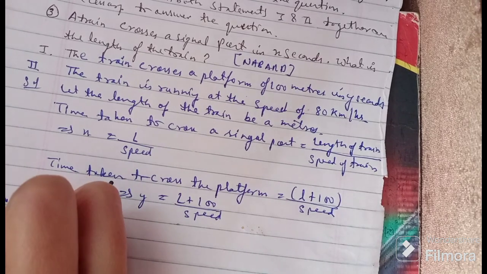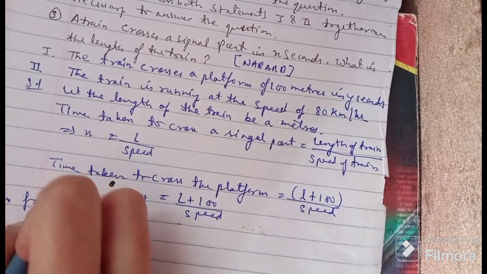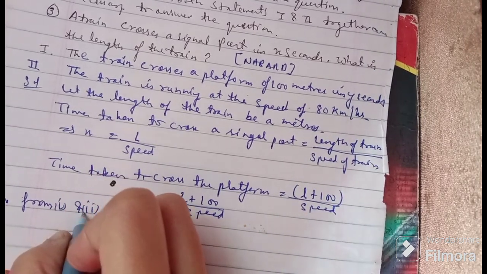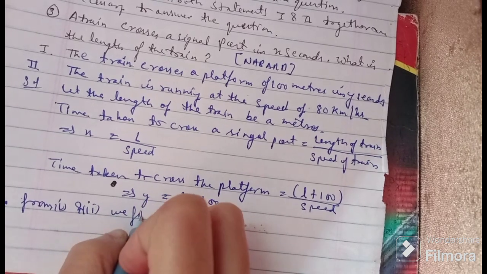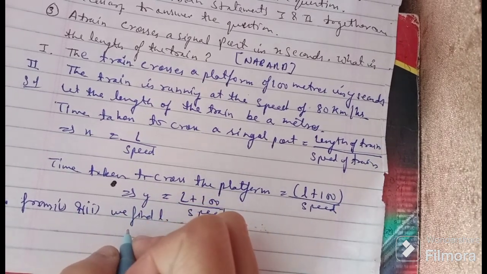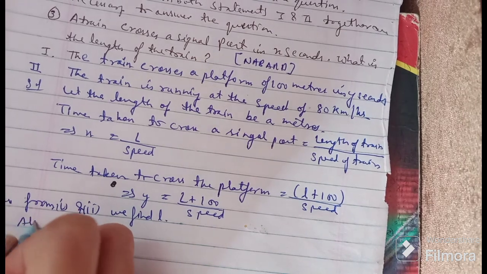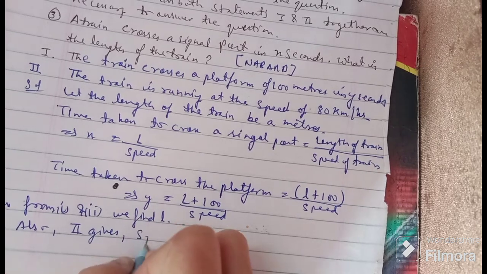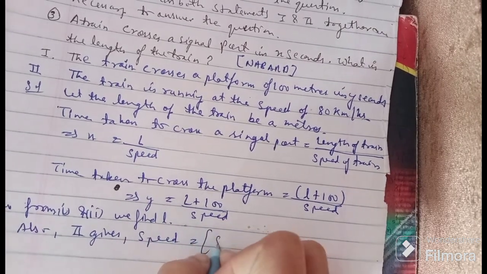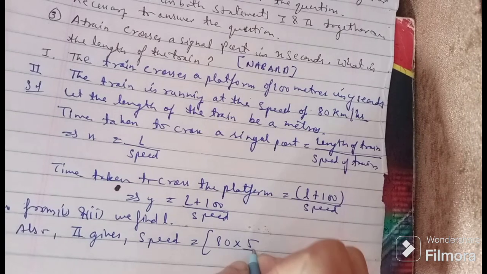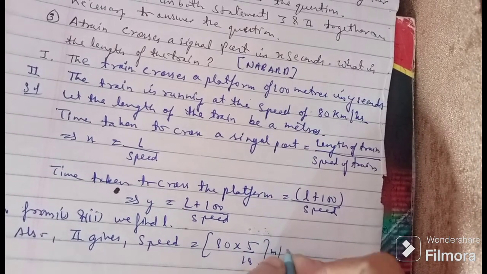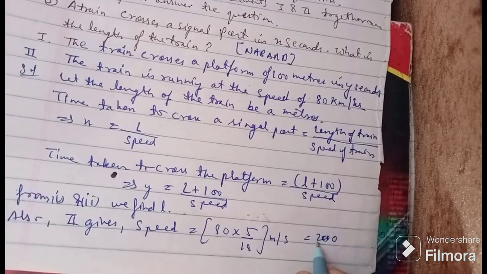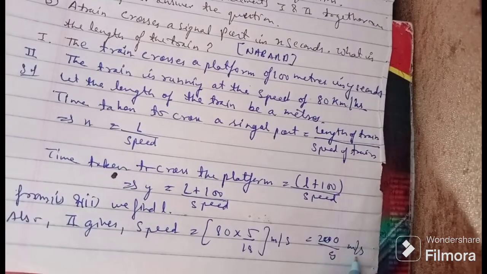Thus, from 1 and 2 we find, also, the second gives speed equals 80 into 5 by 18 meters per second, which equals 200 upon 9 meters per second.